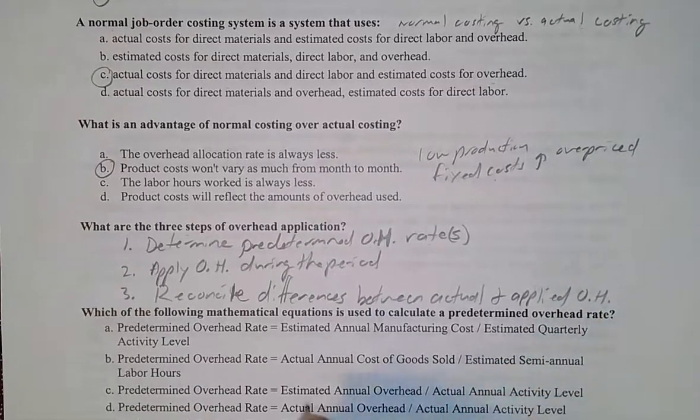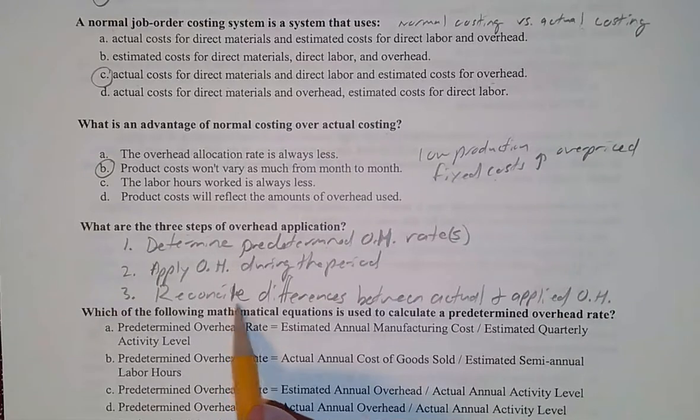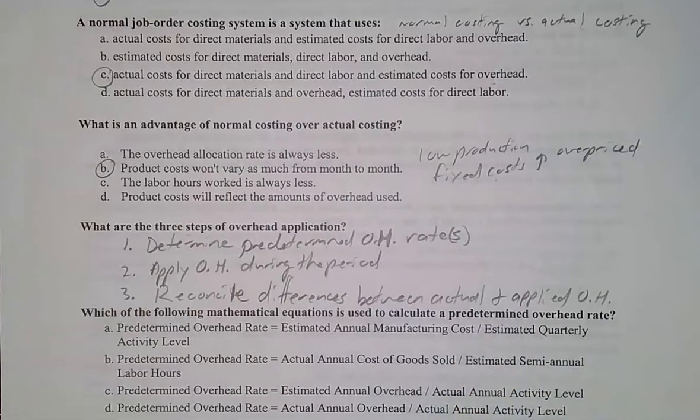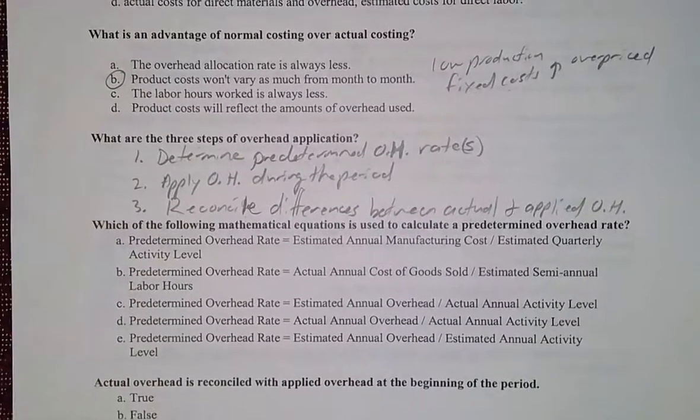This is that part where usually if the difference between actual and applied overhead is not material, under applied overhead is going to be added to cost of goods sold, and over applied overhead is going to be subtracted from cost of goods sold, and then we have a different process for that whenever the difference between these two is material. We have to allocate that difference evenly between cost of goods sold, work in process, and finished goods. All right, let's look at a couple more questions.